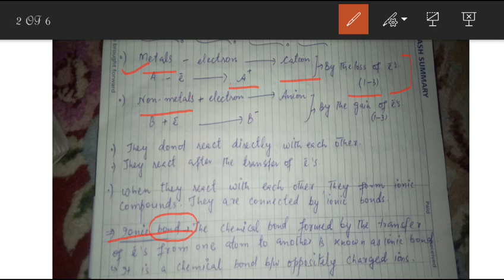Why do metals lose electrons? In order to become stable, they need to achieve the nearest noble gas configuration. In the same way, non-metals gain electrons. Which electrons do they gain? The electrons that are lost by metals are gained by the non-metal.